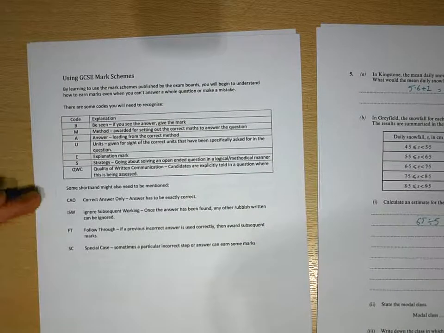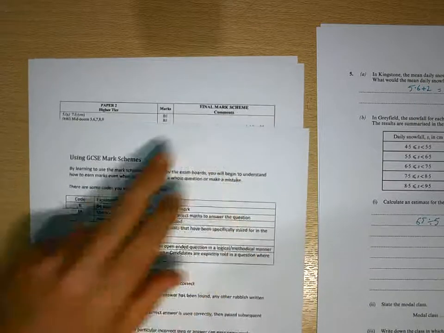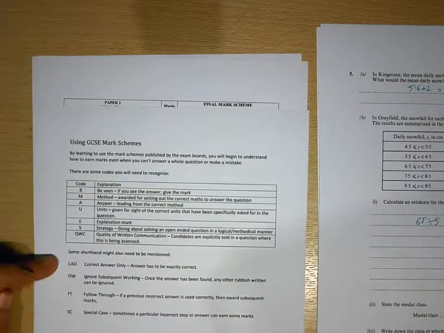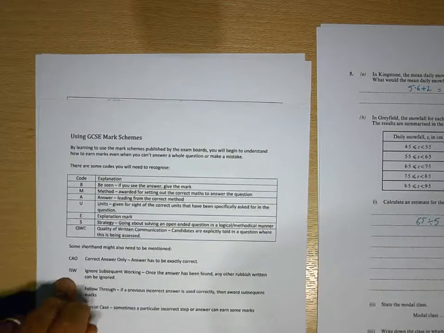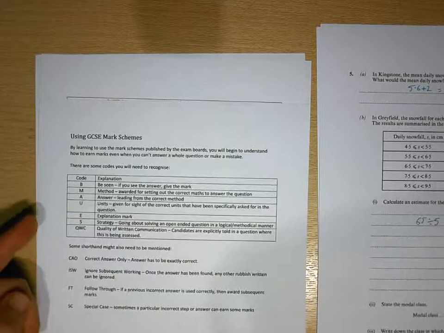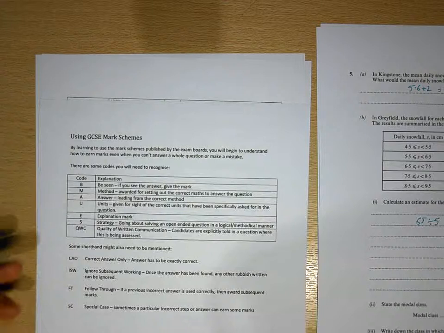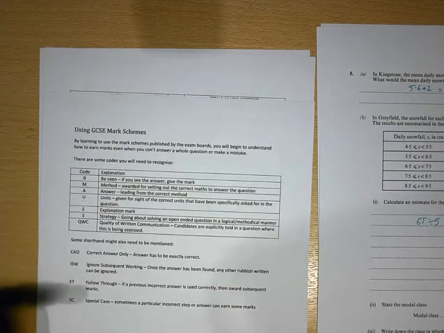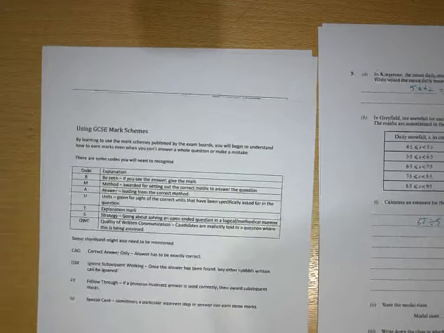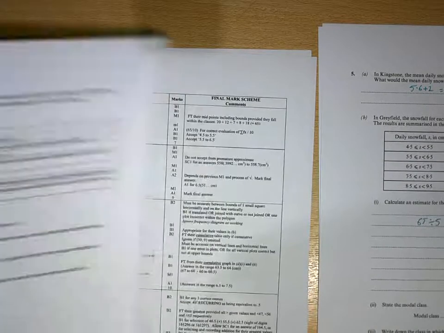There's also some shorthand that you may see in the end column, where the end column is comments. CAO stands for correct answer only. Ignore subsequent working. If you see an answer that they're looking for and then you've gone on and done something else after it, it can be ignored. Follow through marks are if you are using a previously wrong answer but carrying on using it in the correct way. And every so often something odd will happen where there'll be a special case. So those are the codes that are explained.